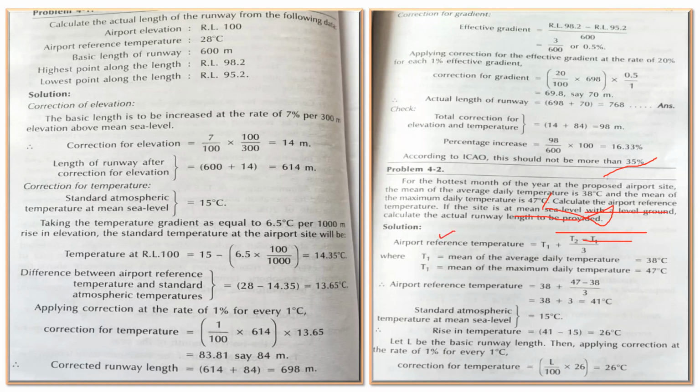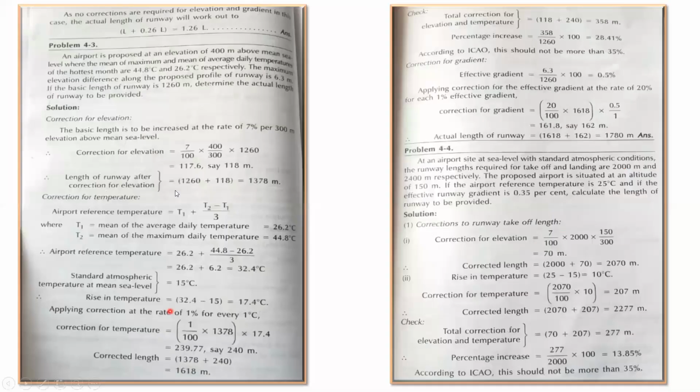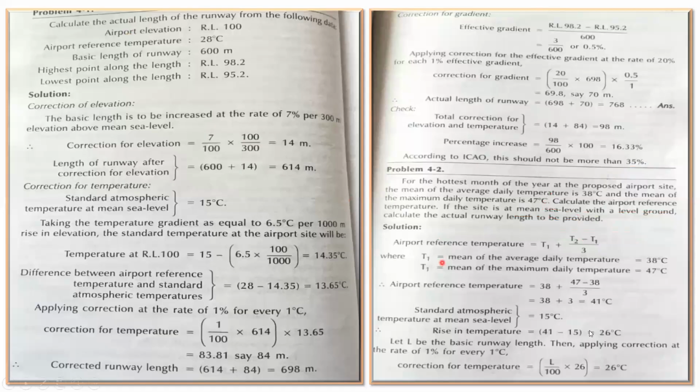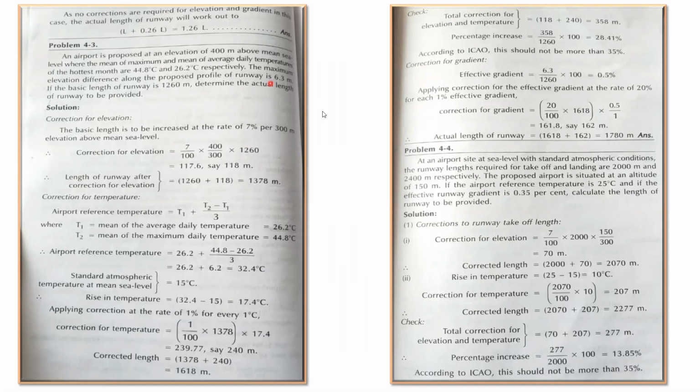So if that is not to be applied, then what will happen? Whatever answer we have got, we have to keep the same thing. Therefore, no corrections are required for the elevation and gradient. In this case, the actual length of the runway will work out to be L, whatever length we have got, plus the correction for the temperature, 0.26 L, which comes out to be 1.26 L, right? Next we'll try to take one more problem on this.